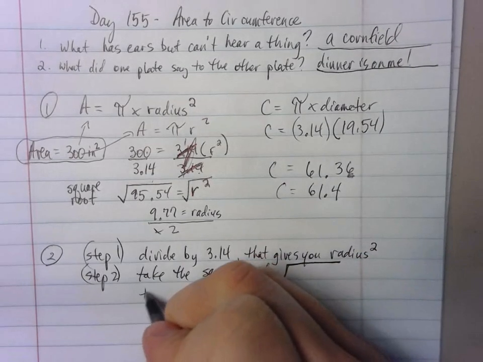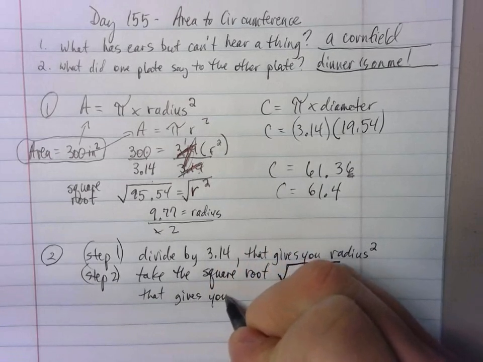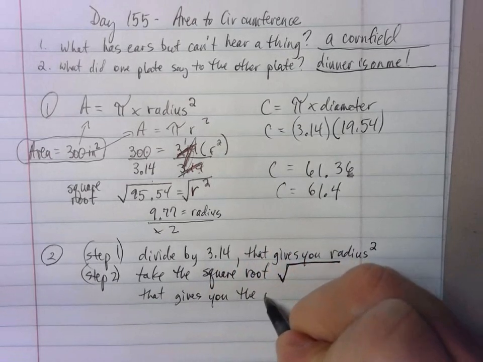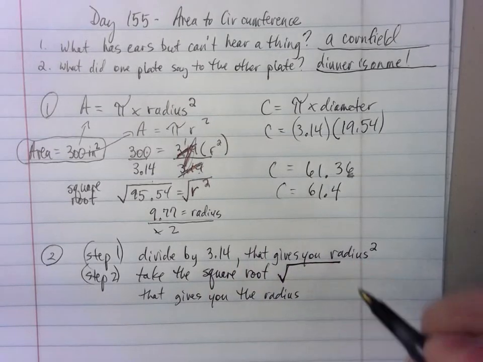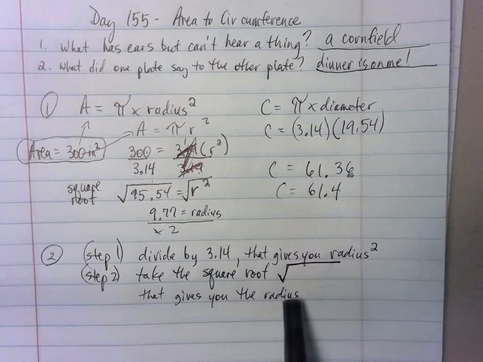Gives you the radius. Okay, so from step 1, we're going from having the radius squared to get back to the radius.